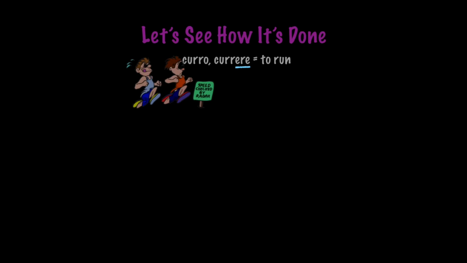Remember that to get the base, I remove the infinitive ending ERE, and I'm left with the base of CURR. This is the base that I will use for all of the forms of the verb that I want to write. The first verb form that we're going to write is I run. Remember that for the first person singular of the present tense, all we need to do is write the first principal part, curro, I run.